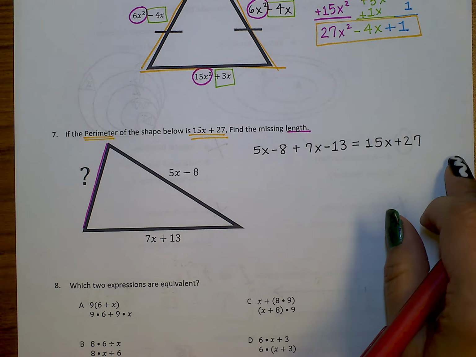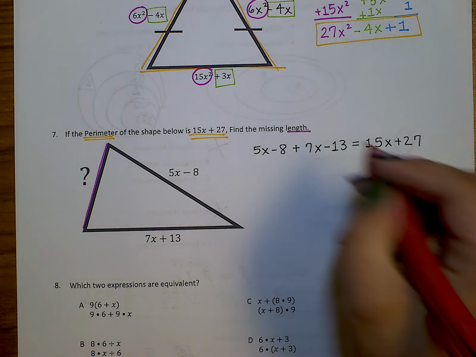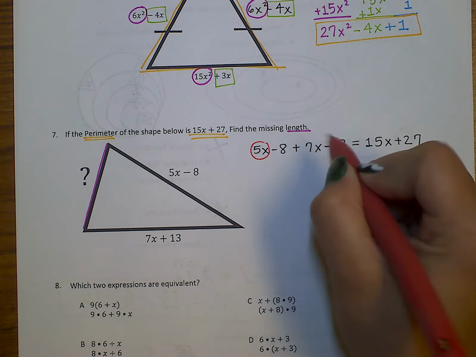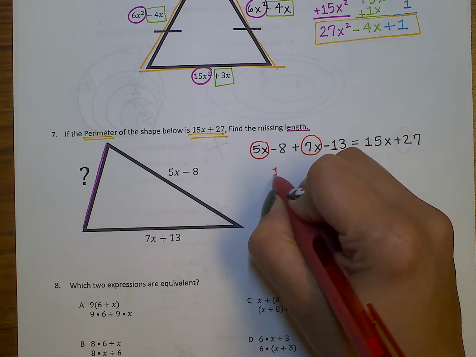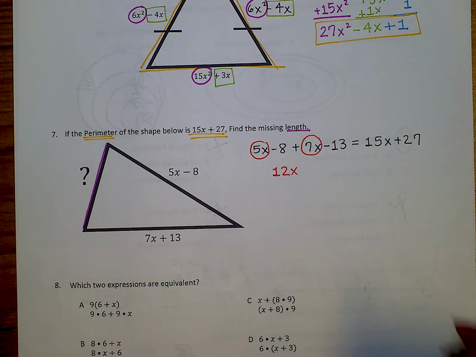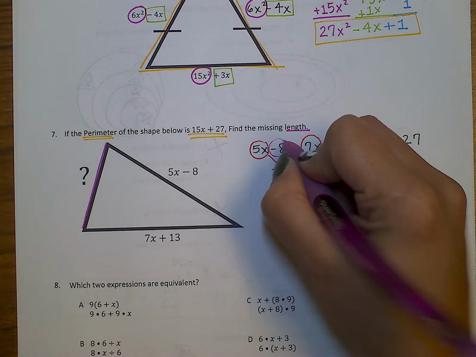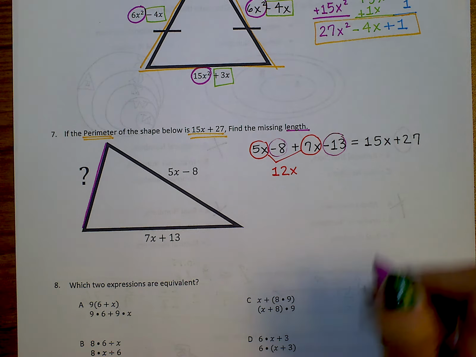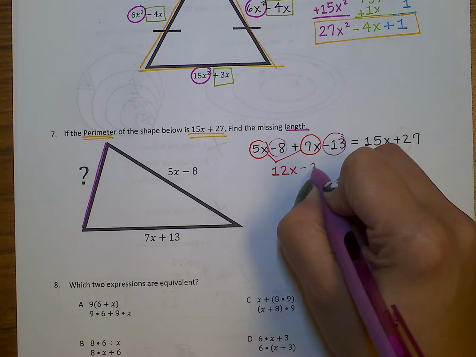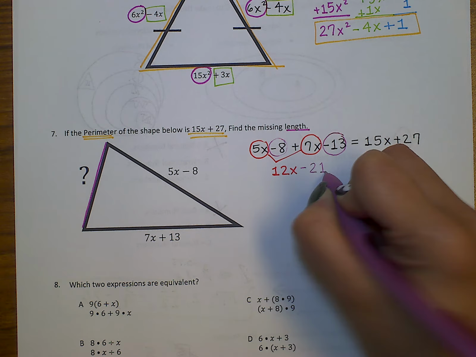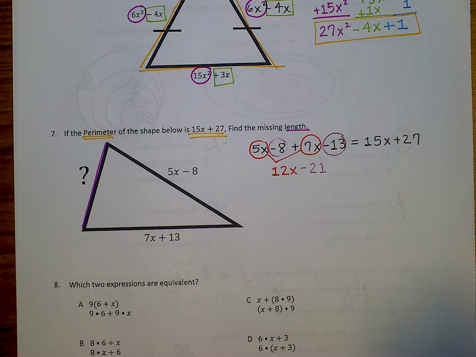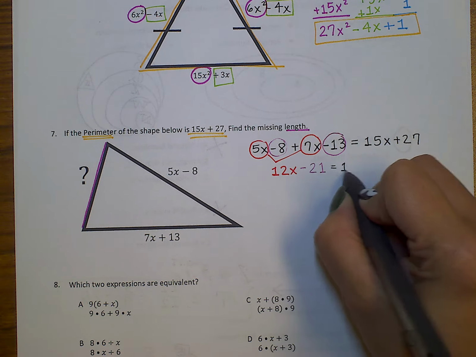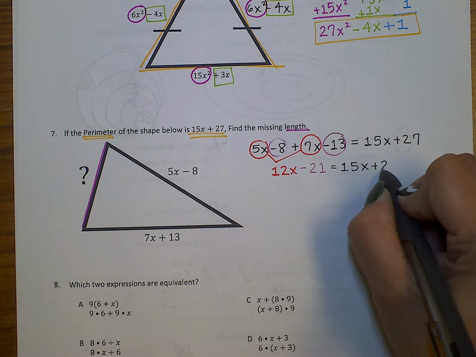Now, of course, before we could try and figure out this difference, you guys combined your like terms, which would give you 12x and that would be a negative 21. And we set it equal to 15x plus 27.